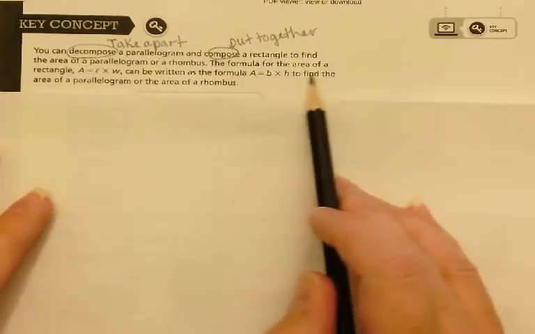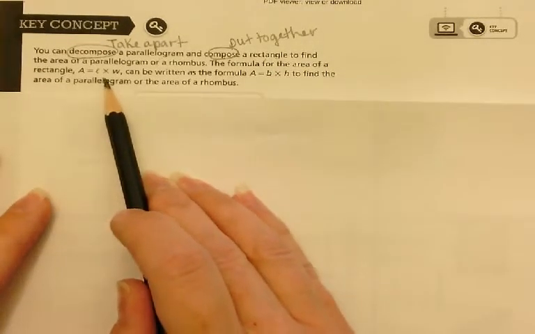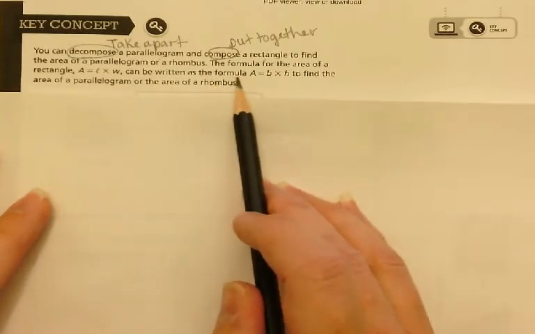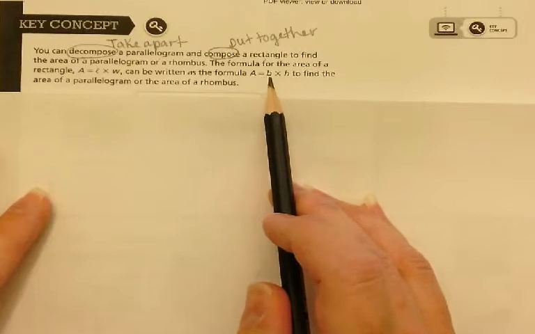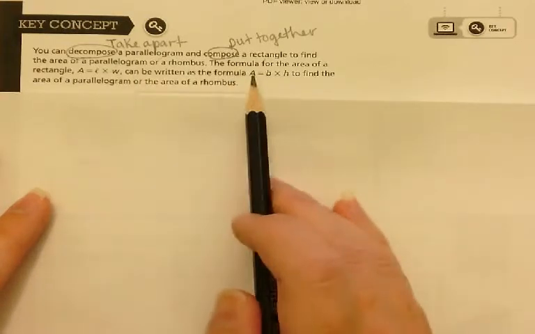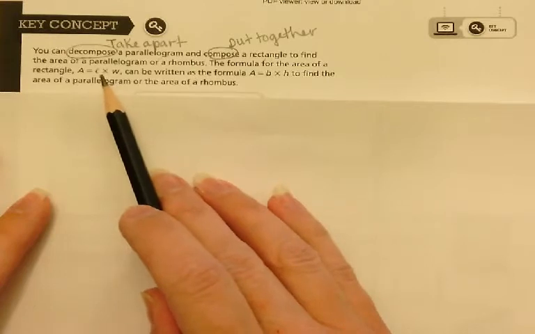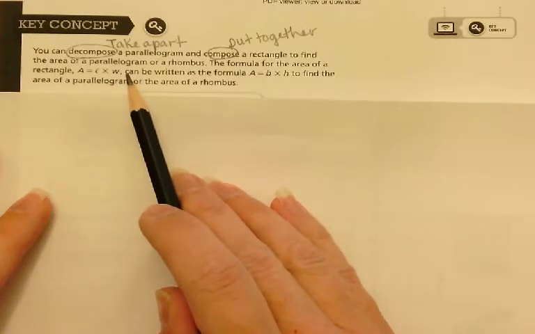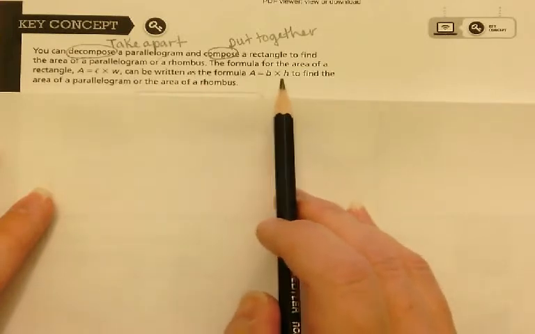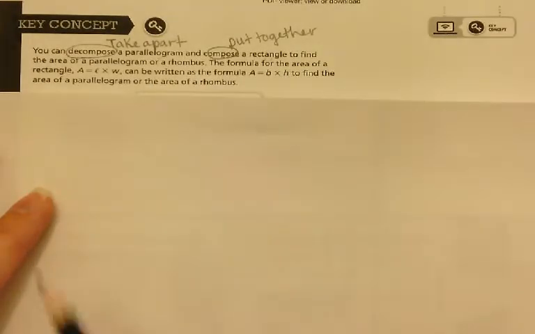The formula for the area of a rectangle is length times width, and you can write the area formula for a parallelogram instead as base times height. So they are very similar, except we're using the words length and width for a rectangle, and we're using base and height for a parallelogram.